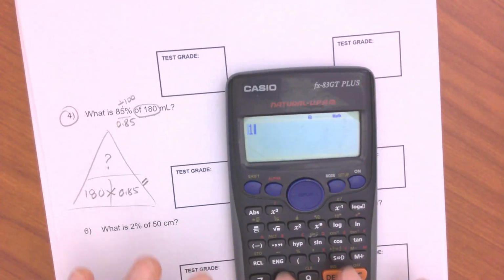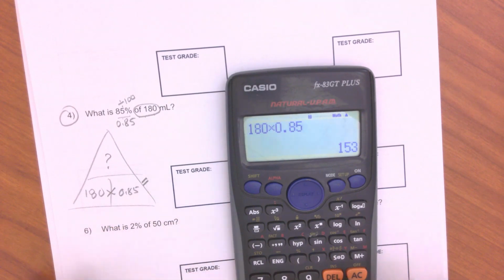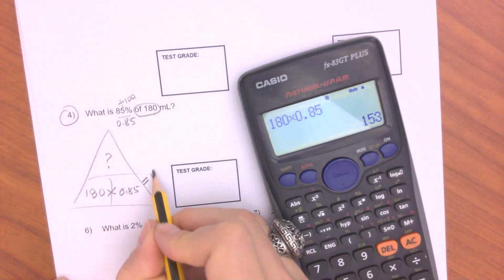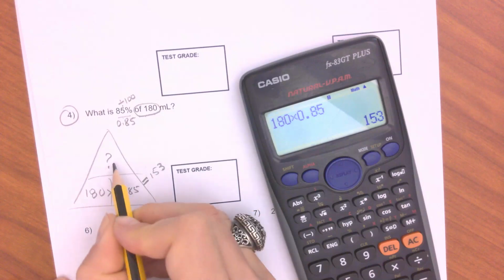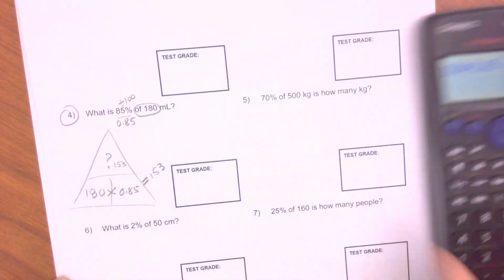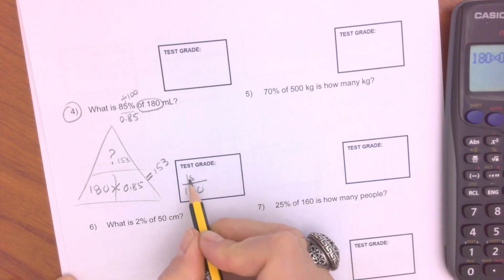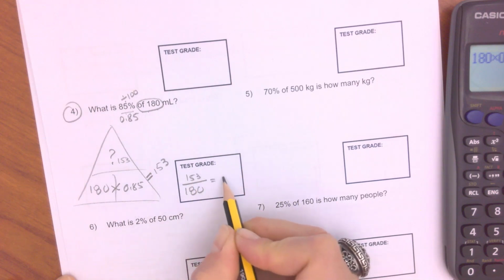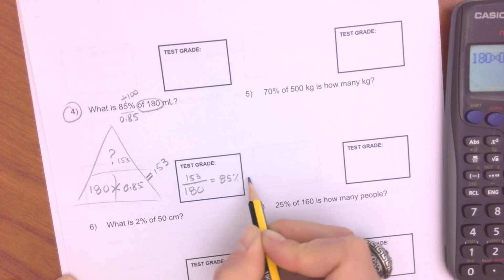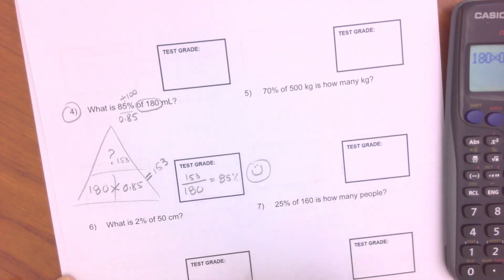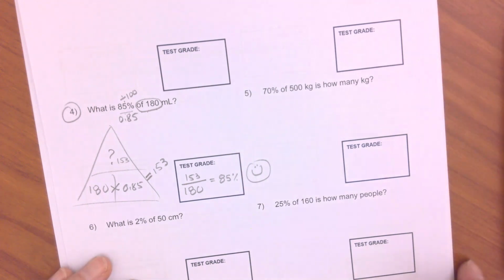So 180 times 0.85 is 153. That's my part. So if it's a test, I had 180 questions. I got 153 correct. That means I got 85% on the test. Yay! I'm happy. I studied. Okay. How's that? Is it okay? Maybe we'll do one more.